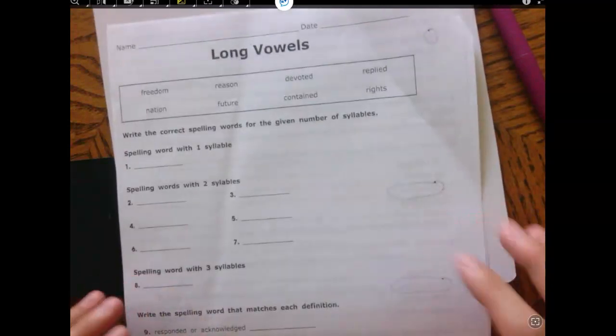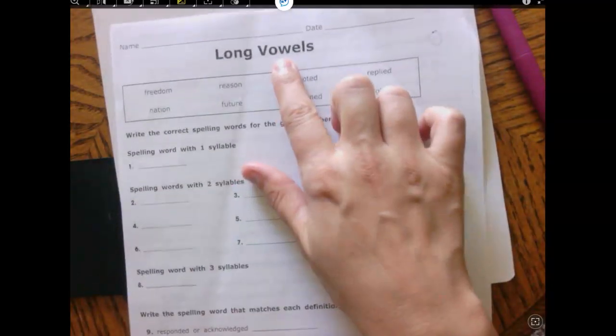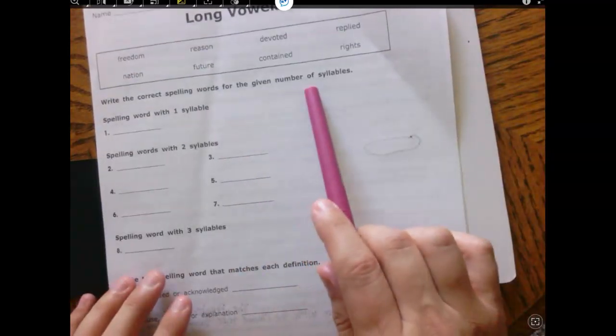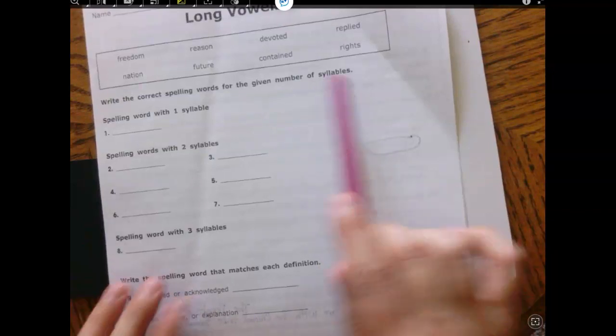Hi, in this next video we're going to talk about long vowels and commas. So let's start with long vowels. First of all, we're going to write the correct spelling word for the given number of syllables. So remember, you can figure out a word's syllables by clapping. Okay, a word has 3 syllables.